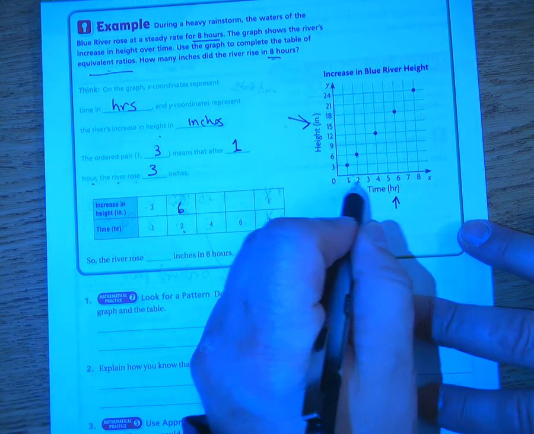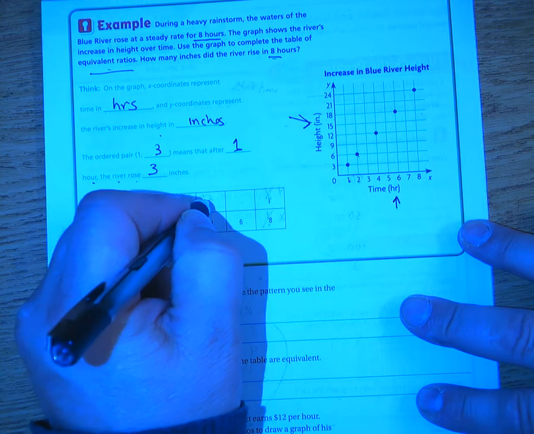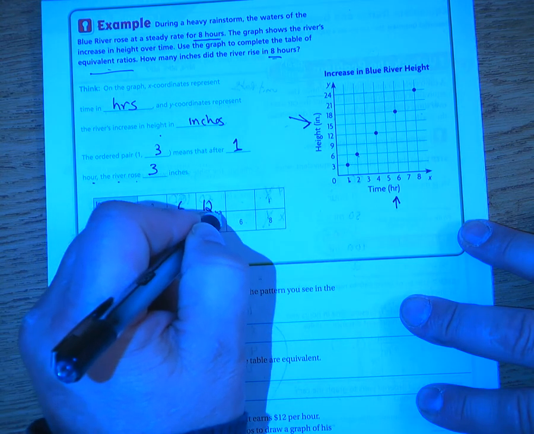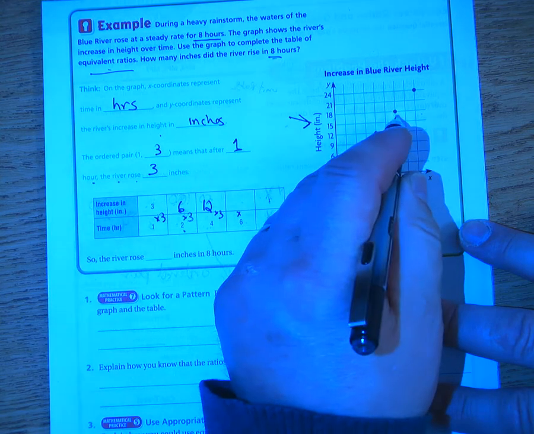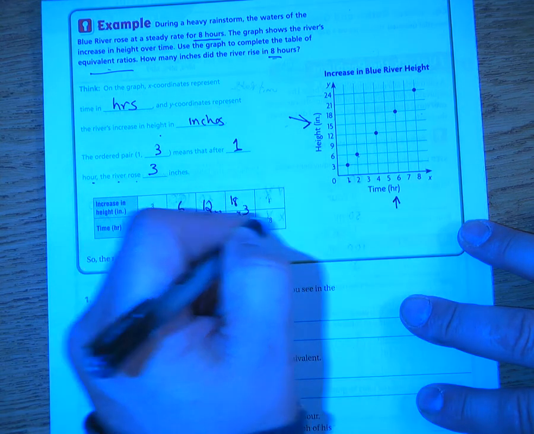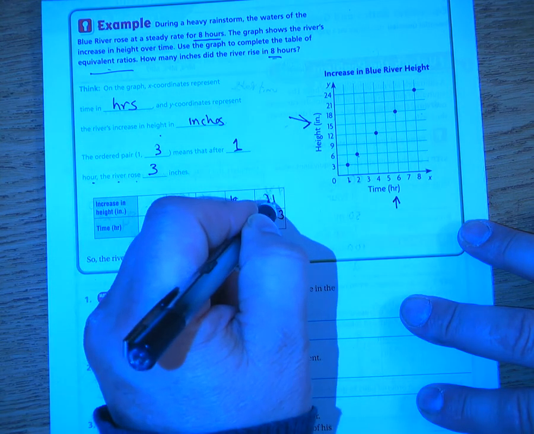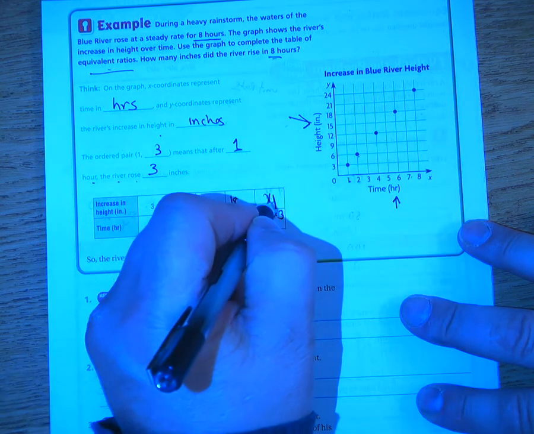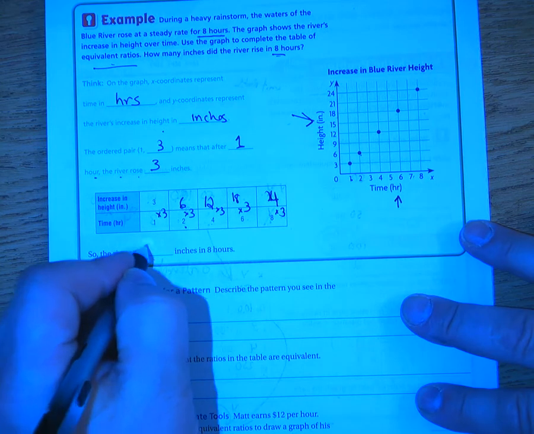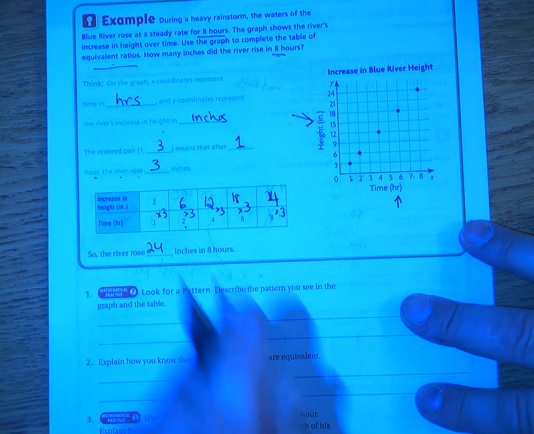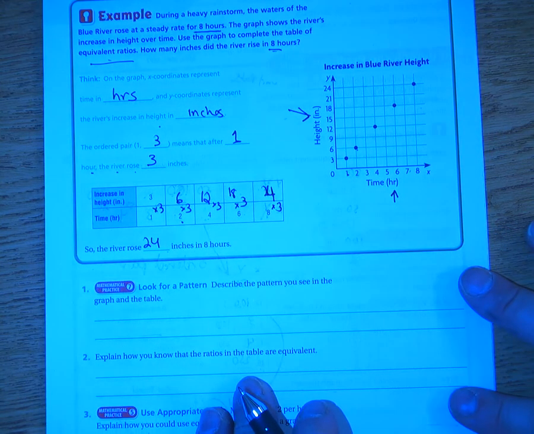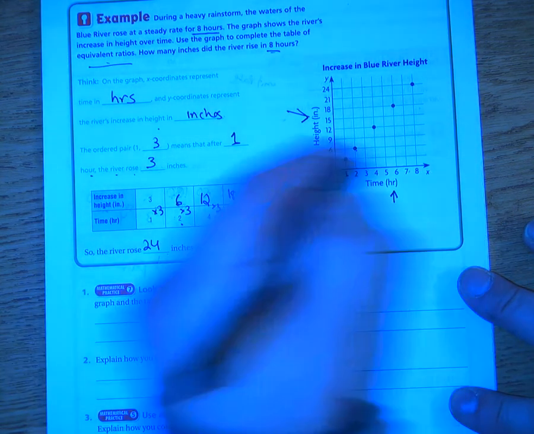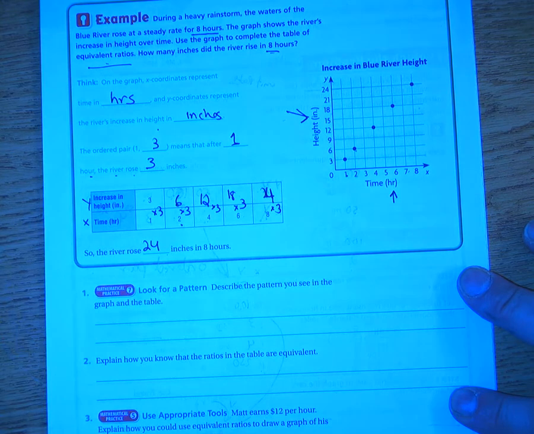Notice they skip. 4, we come up here to 12. Every time I'm multiplying the x by 3. 6, I end up at 18. 8, I end up at 24. So the river rose 24 inches in 8 hours. Okay, this was your x, this was your y here.